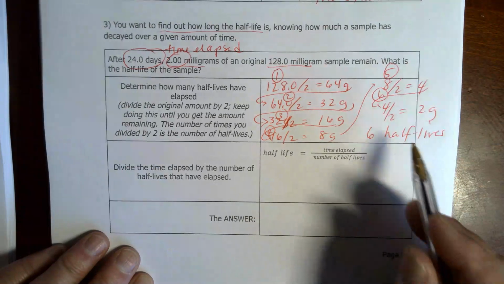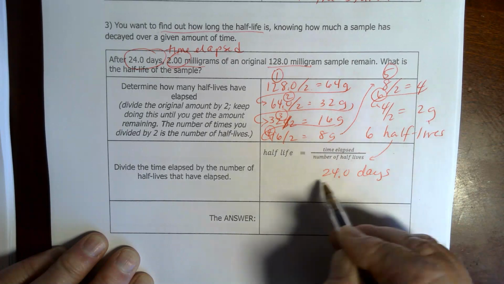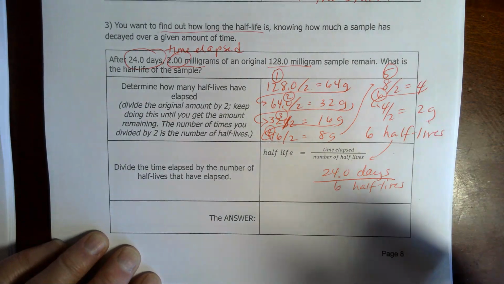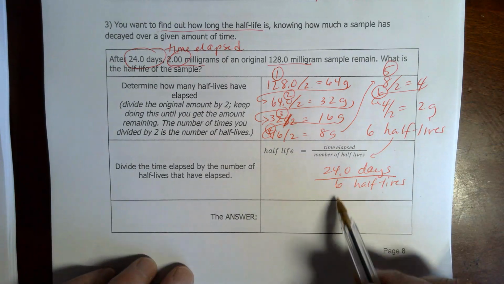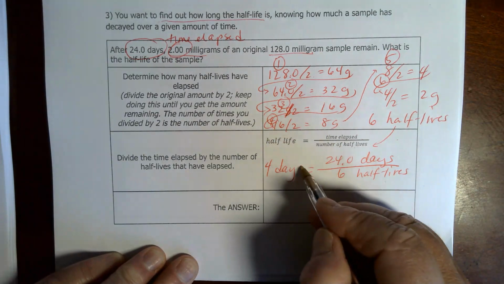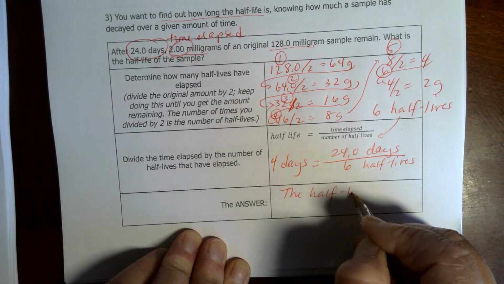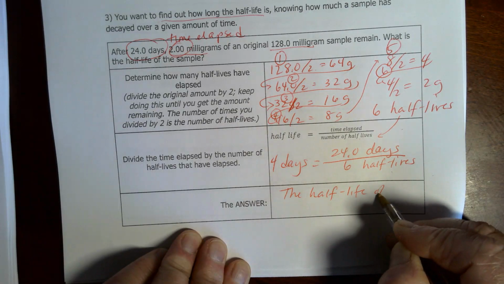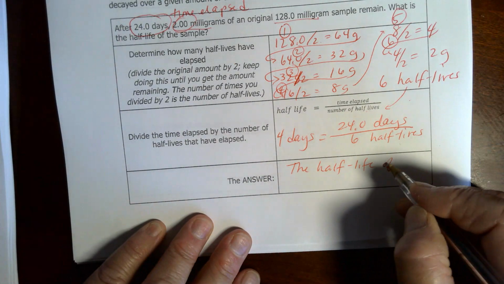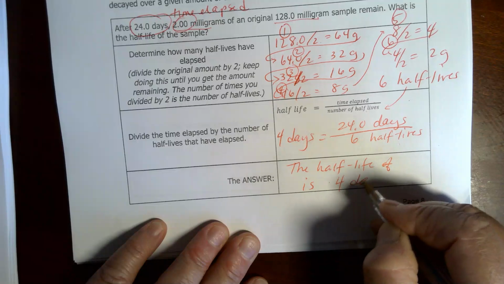Okay, so that's the number of half-lives that's going to go in here. So our time elapsed is 24.0 days divided by 6 half-lives. That's just a number. That's not a unit. So obviously when we divide 24 by 6, we're going to see that that gives us 4 days. So the half-life of some substance, they don't even tell us what it is, we're not even going to identify it because we don't know. The half-life is 4 days.